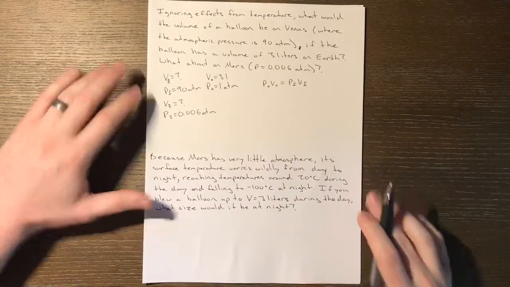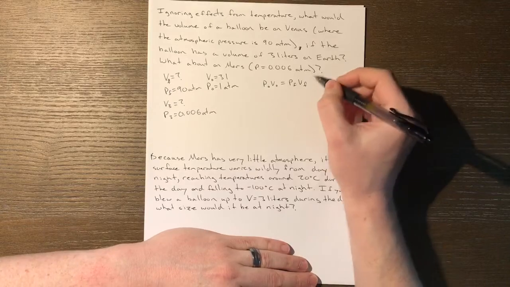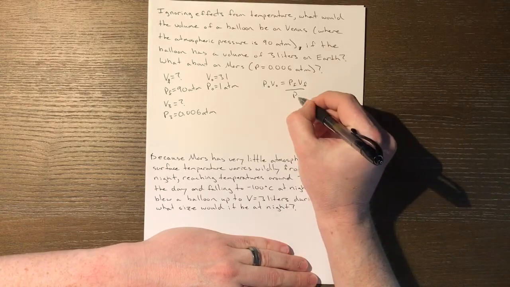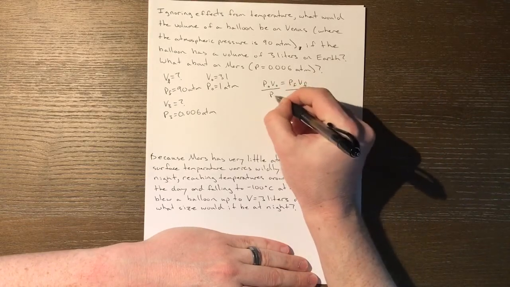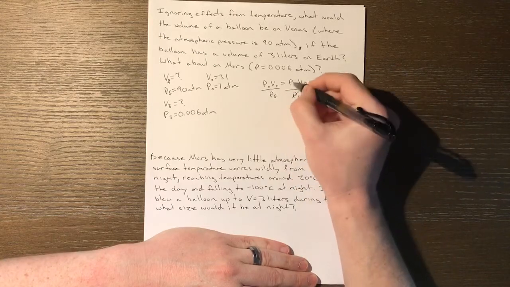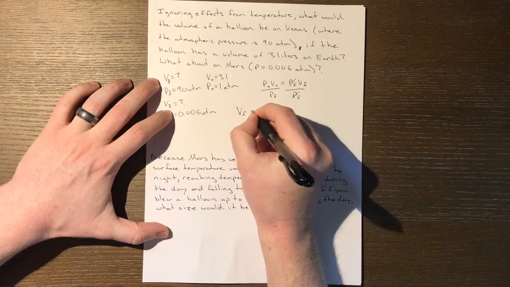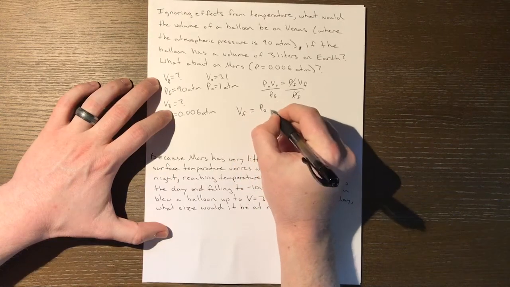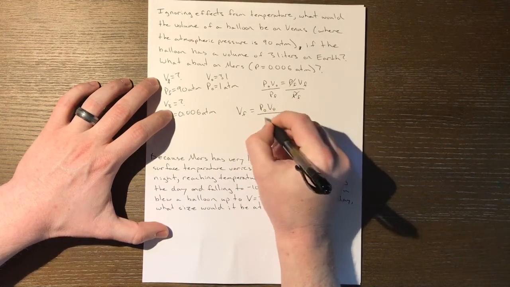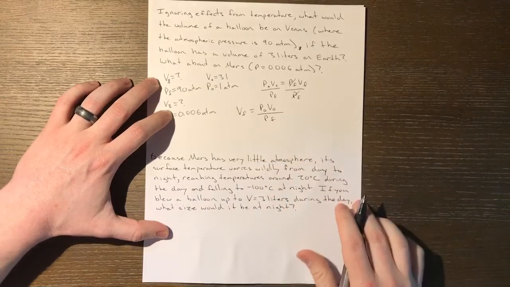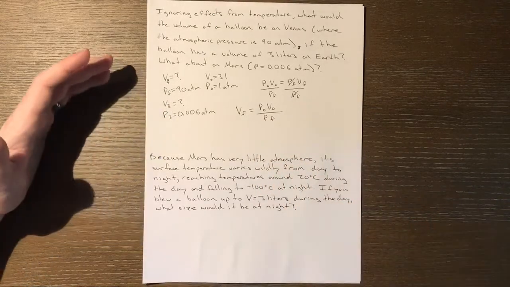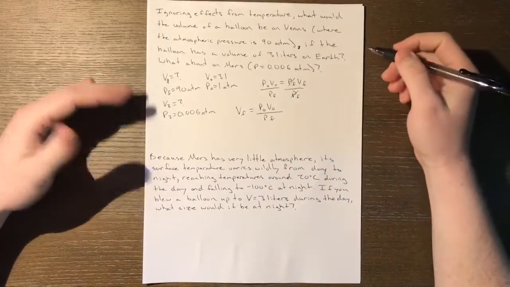And what are we solving for? We're solving for final volume. So to get that final volume by itself, let's divide by the final pressure. The final pressure cancels, and our equation is V final equals P initial, V initial over P final. So what's the volume of this balloon going to be on the different planets?